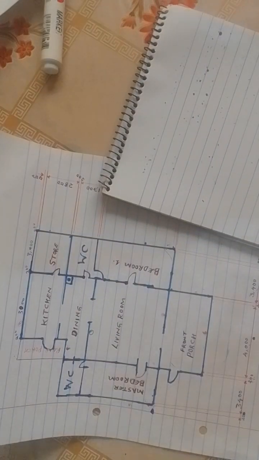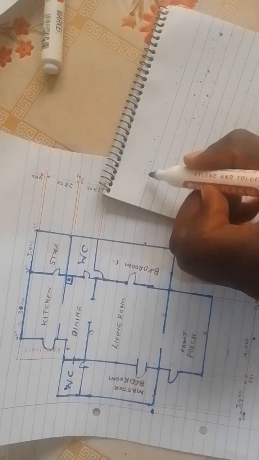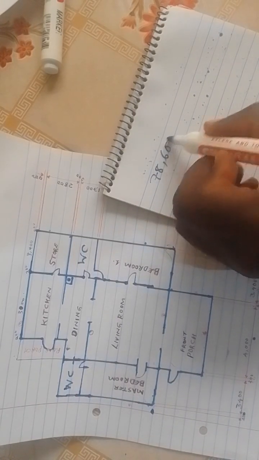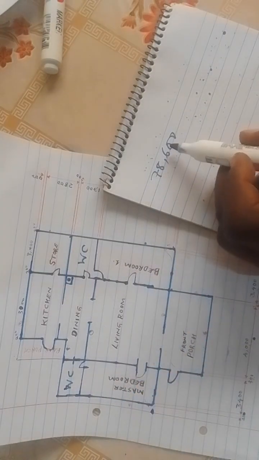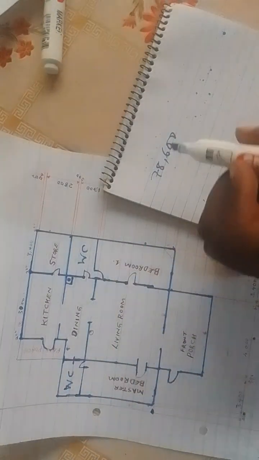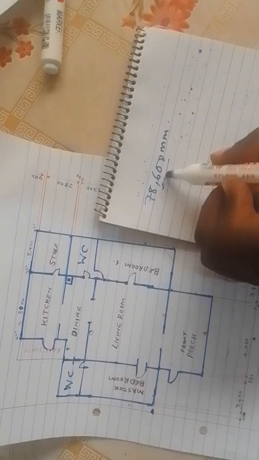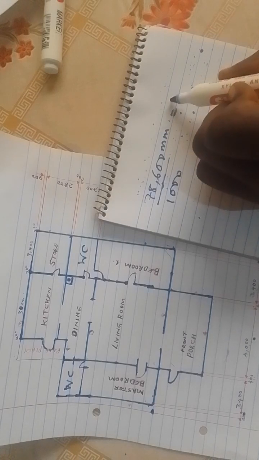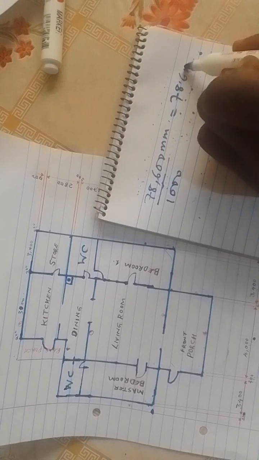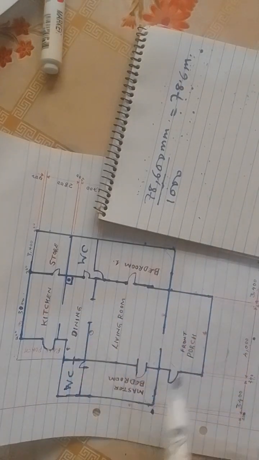If you add all these measurements, you will get 78,600. I don't want to waste much time on calculating. So we get 78,600 for all the perimeters of all these measurements. We then divide by 1,000 first, so that we can get meters. So 78.6 meters. This one is the perimeter of the whole plan.